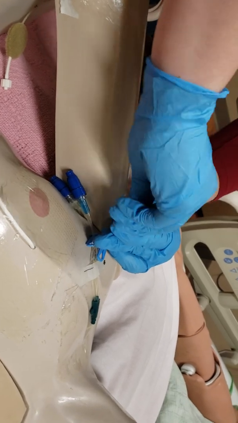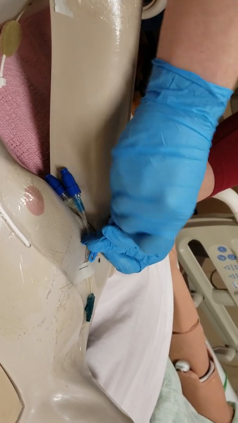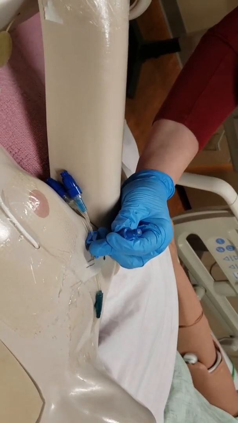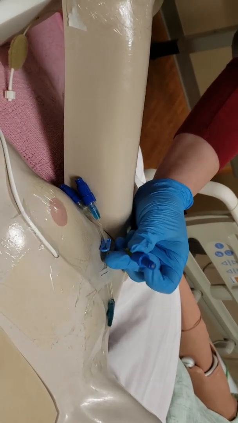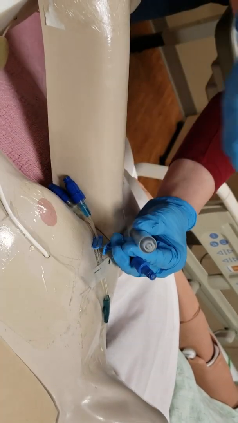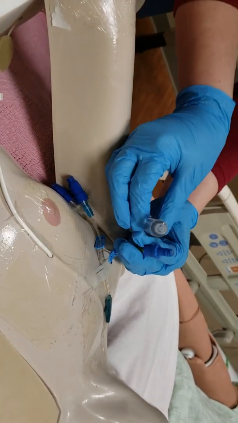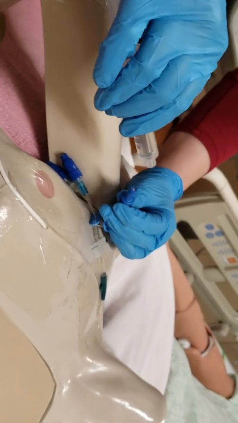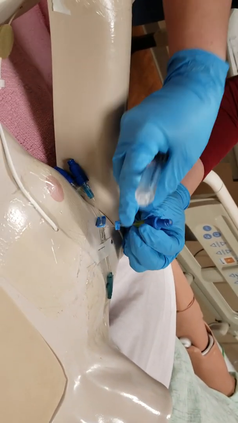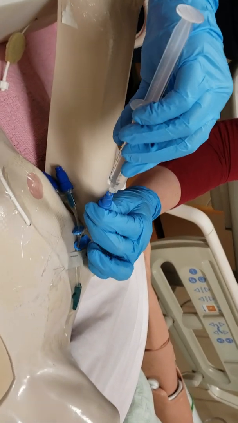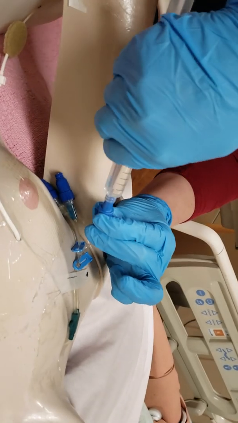Five minutes after I administer this drug, I want to assess respiration and heart rate. And then at the hour mark, I should come back and reassess her pain level and make sure that it has taken effect. Okay, so I've unclamped.